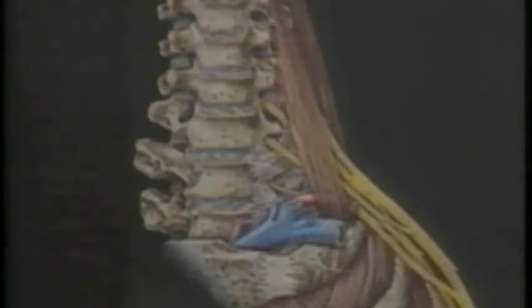The anterior scalene muscle arises from the anterior tubercles of the 3rd, 4th, 5th, and 6th cervical transverse processes and inserts on the first rib just anterior to the subclavian groove, separating the subclavian artery from the subclavian vein.